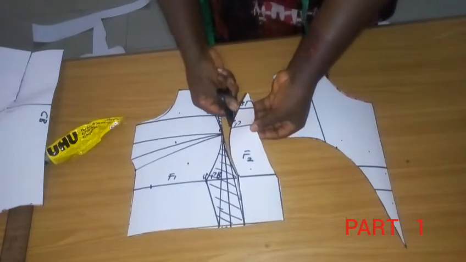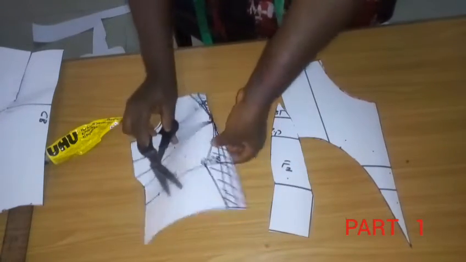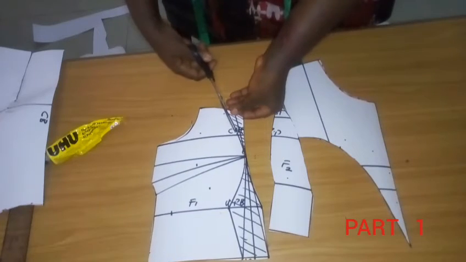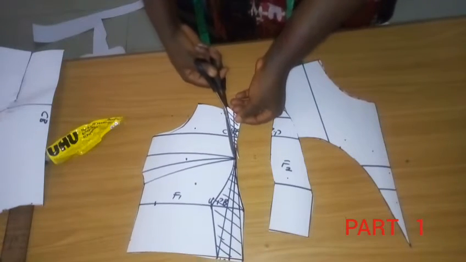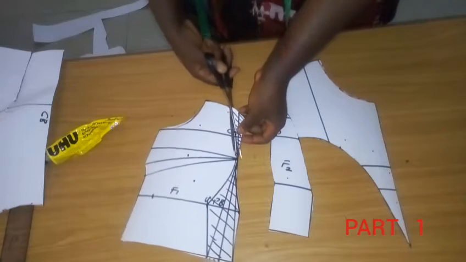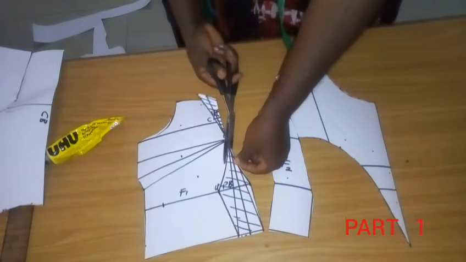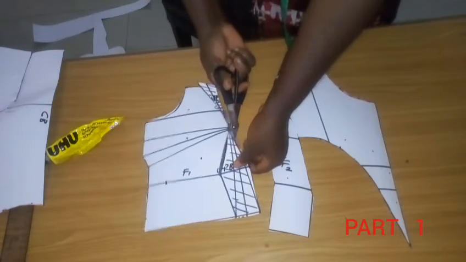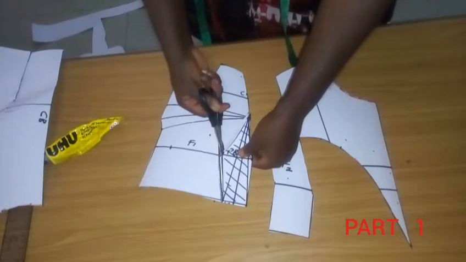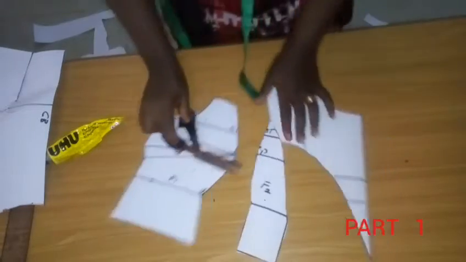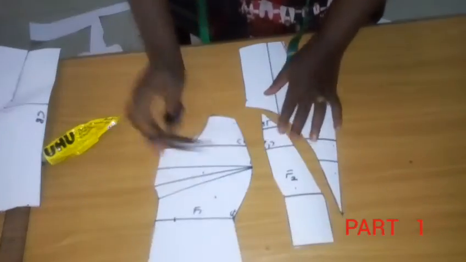So if you want to make exactly that outfit you are seeing on the screen right there on the thumbnail, this is what you are going to draft. So if you follow these video instructions, you are going to get that appropriately. So this is what the pattern looks like.